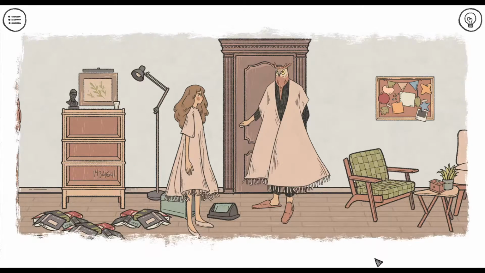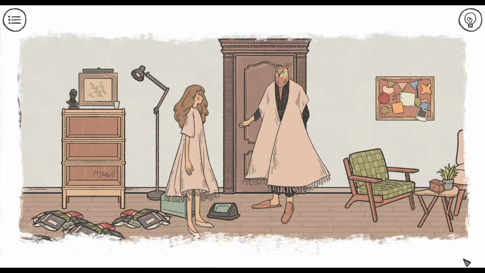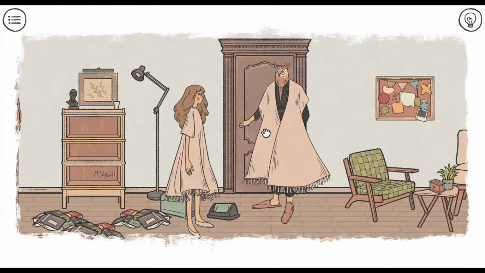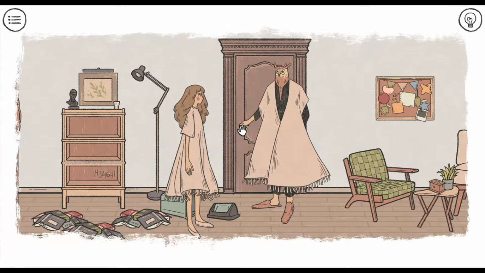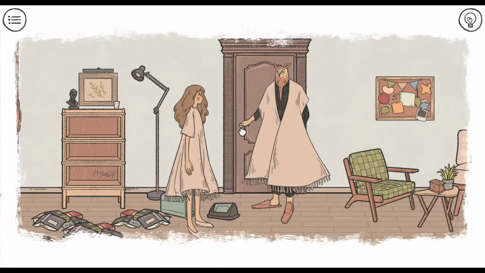Introducing Edda and Owl, the stars of this story. Let's continue on. I believe this will take us to chapter 1. This is the prologue that we are currently in.